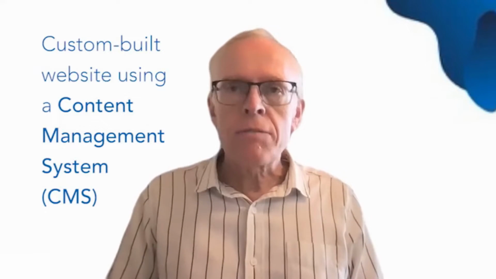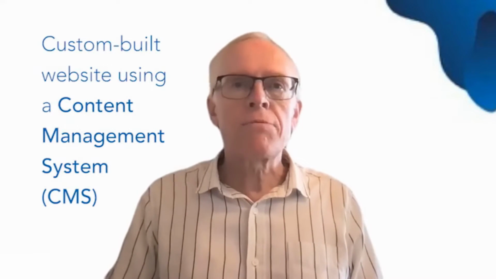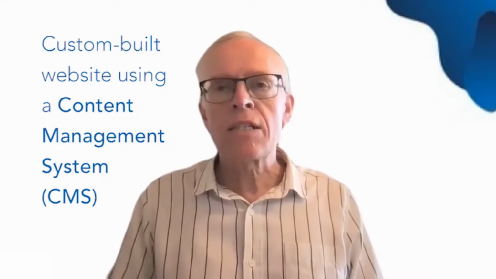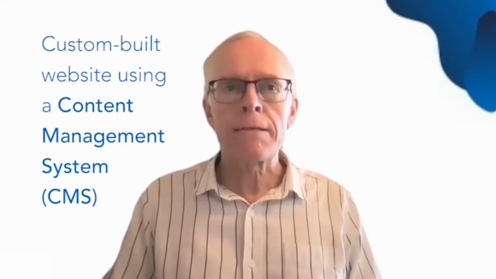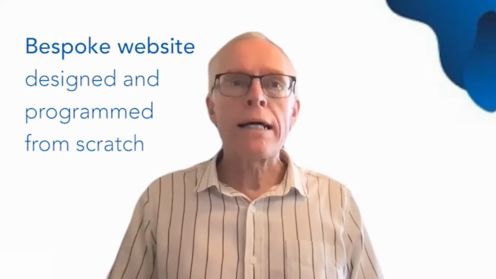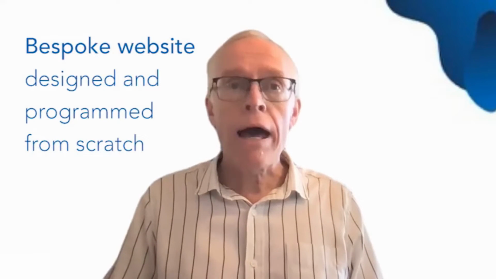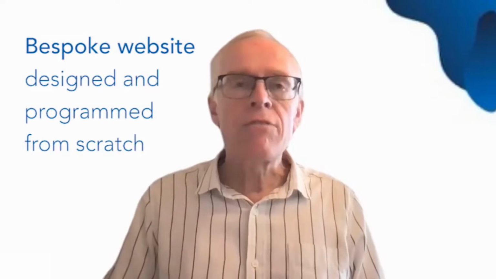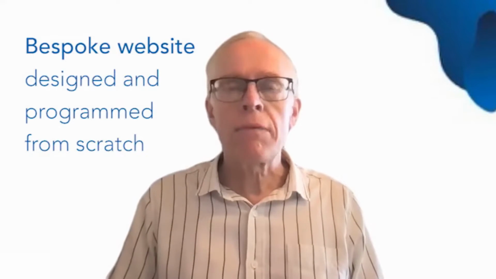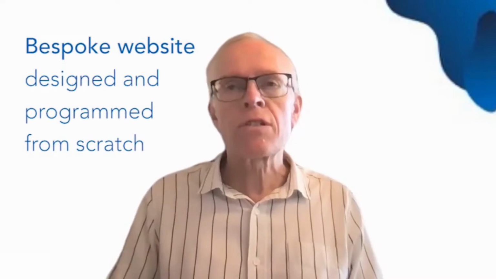The second level of expense is a custom-built site using a content management system or CMS, such as WordPress or Joomla. And the third level of expense is a fully custom build where something is designed and programmed from scratch because the requirements you have are not served by any generic platforms such as content management systems or subscription services. Let's consider the merits of these options in turn.